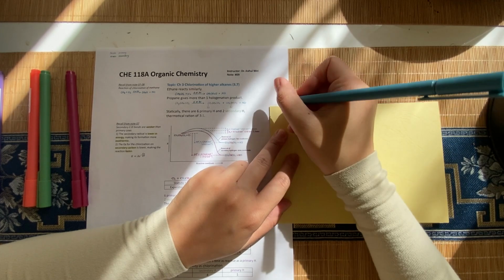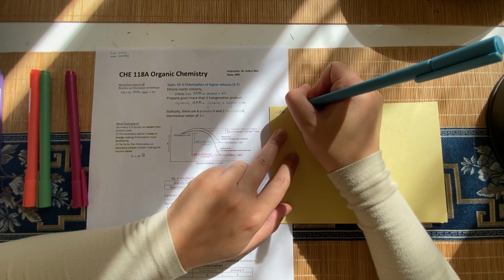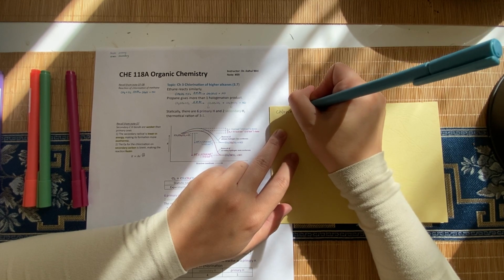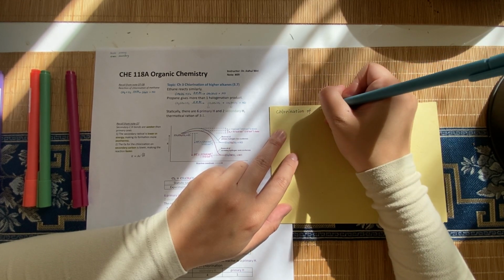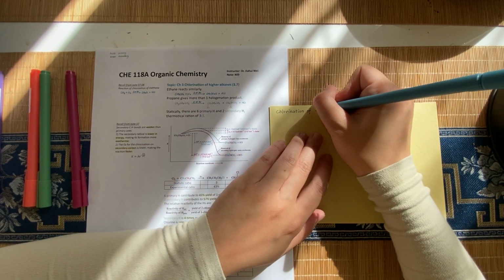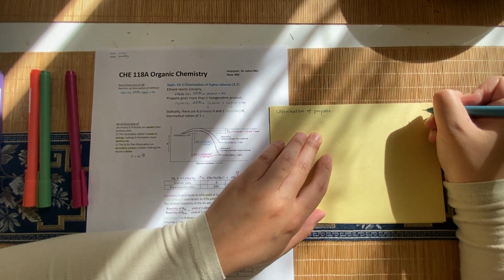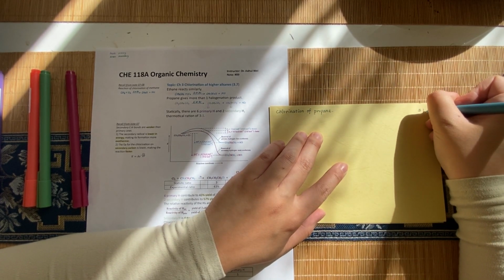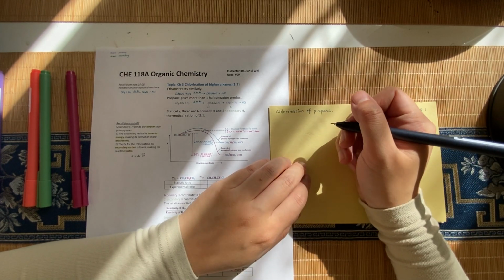Okay, so it's chlorination of, let's say, this specific one, okay, propane. It's still number 1 because it's the same mechanism. We changed methane into propane. All right, and we will need to write what are we reacting with, okay?